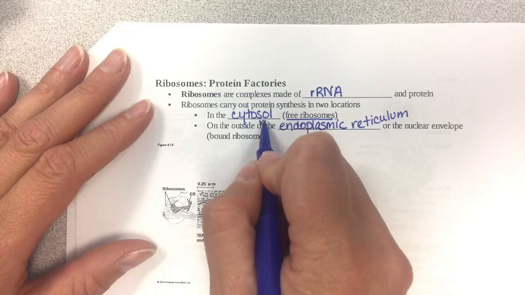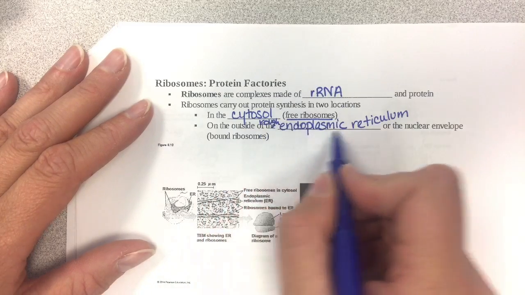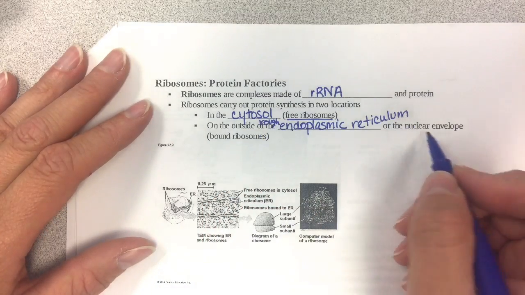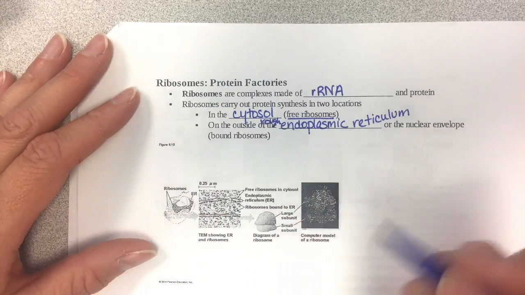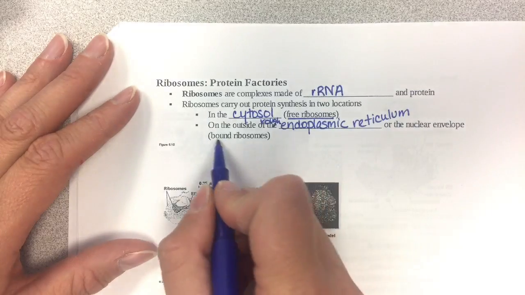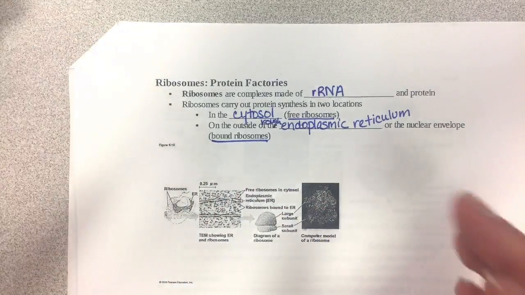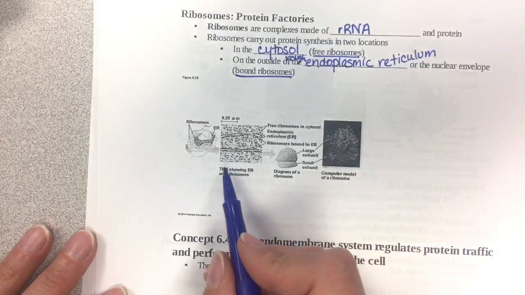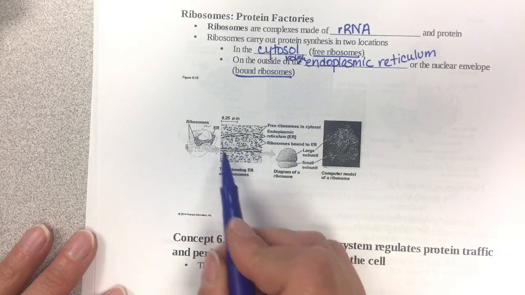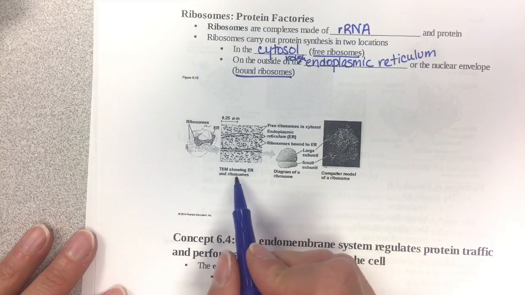Let's write rough endoplasmic reticulum. Or they can be on the nuclear envelope. I just showed you the nuclear envelope. That's another place they can be. These are called bound ribosomes because they're stuck on something. They're bound to something. And here is the transmission electron microscope image of the rough ER.